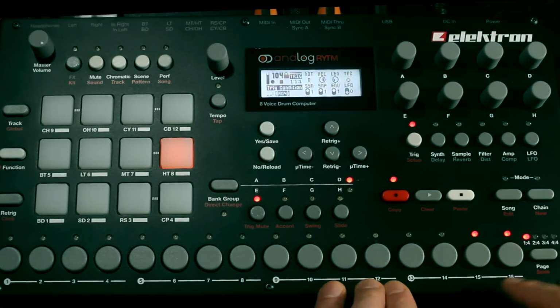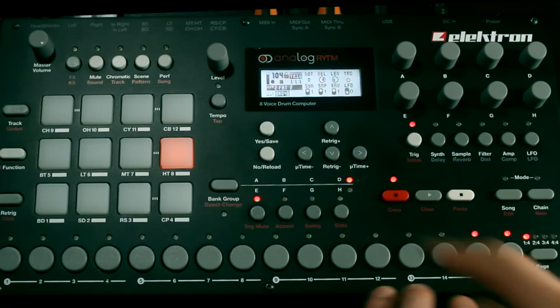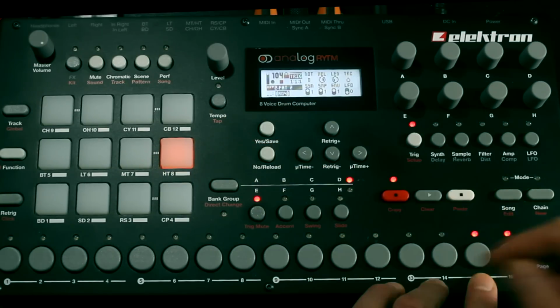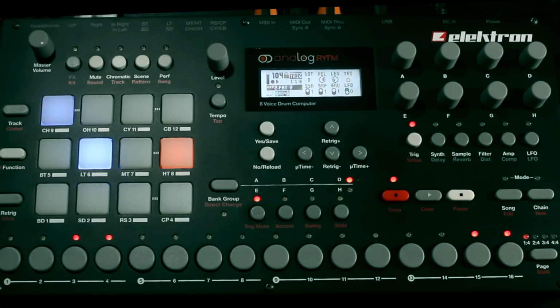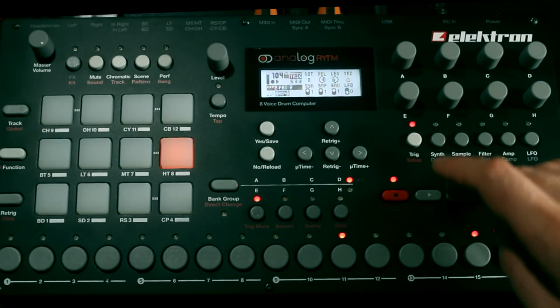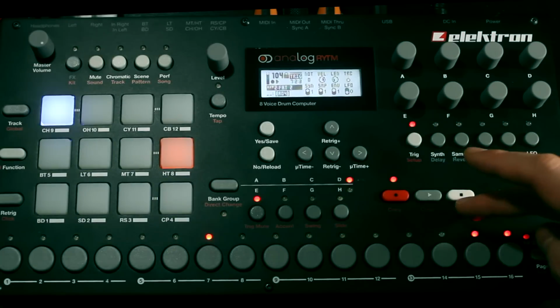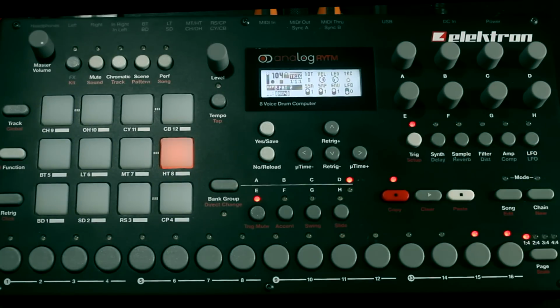So when this track or those 2 trigs don't hear the neighbor, they're going to play. If they hear the neighbor, they're not going to play. Let's see. Nope. Sound like that. Yeah, so that's pretty cool.